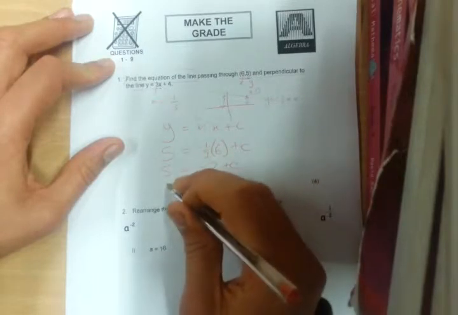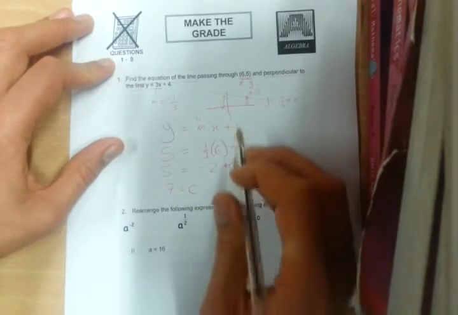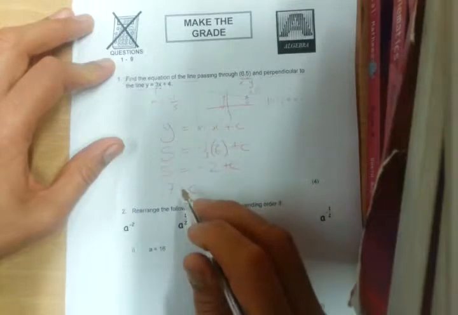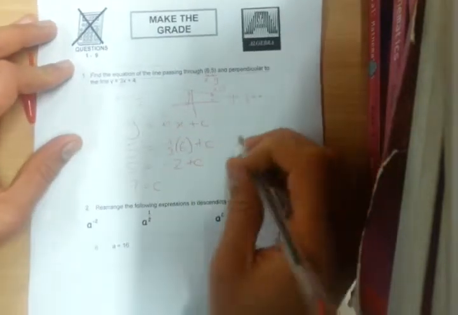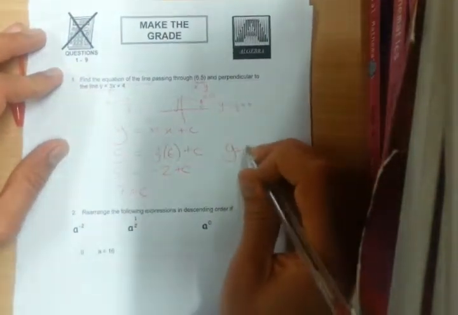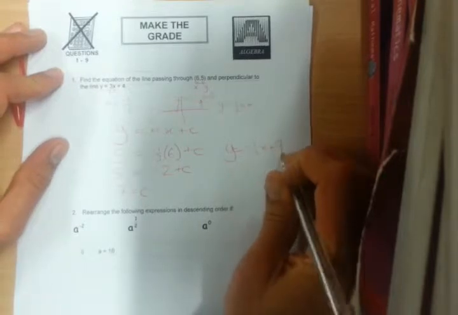Add the 2 over to the side and we get c is 7. So now we know the gradient, which is minus a third, and we know the intercept, which is 7. So the final equation is just y equals minus a third x plus 7. Done.